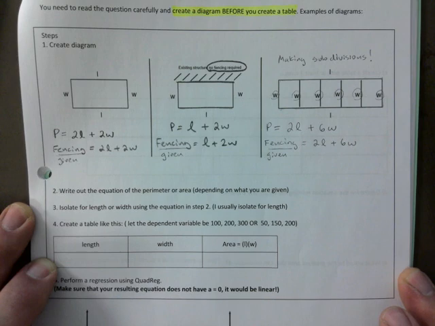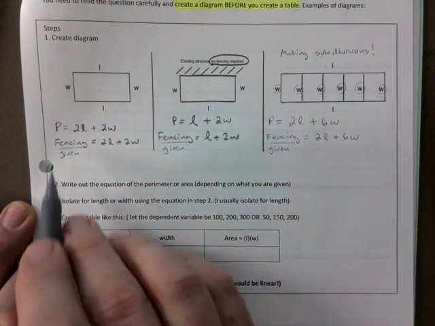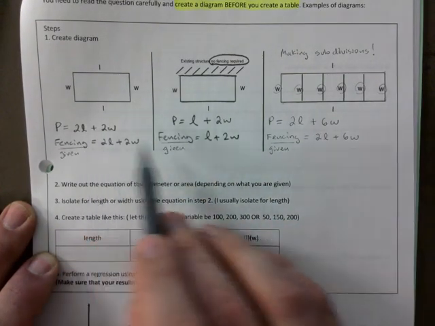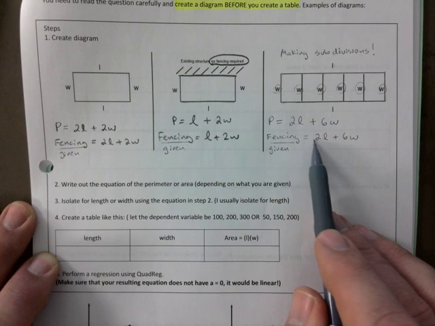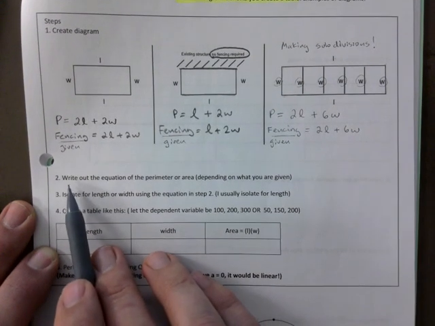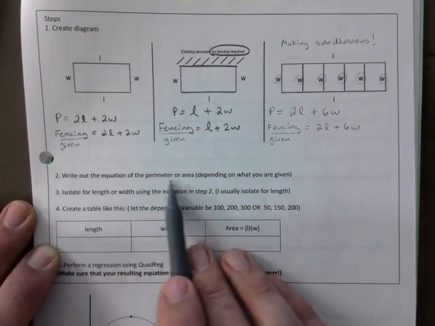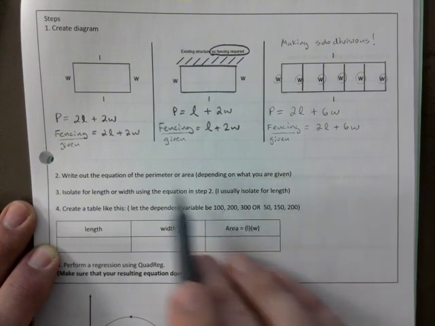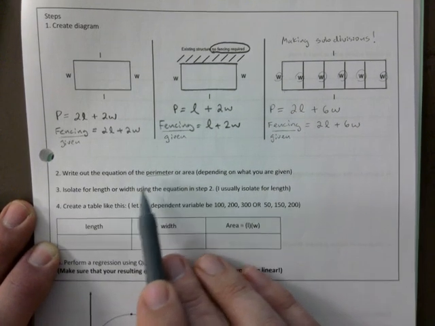And once you have that, we use this to get us started. Okay. So second step, write out the equation of the perimeter or area depending on what you're given. Normally, I will give you the perimeter.